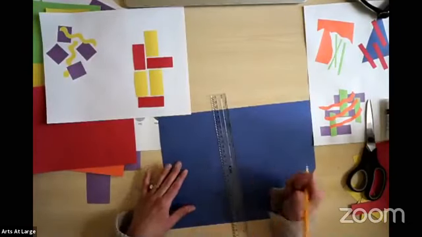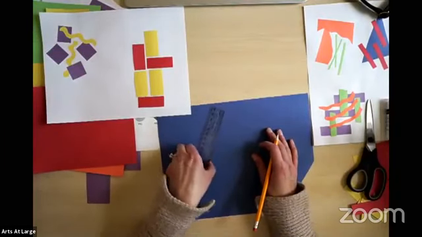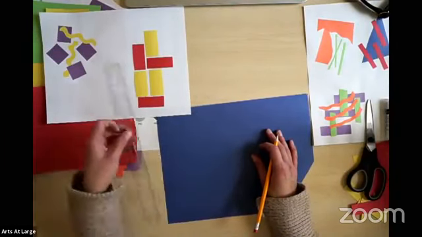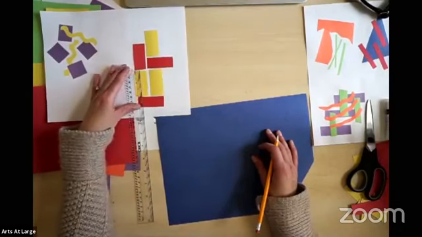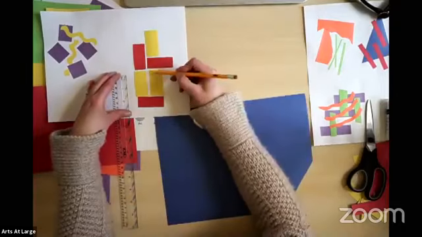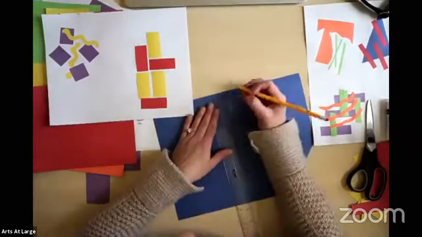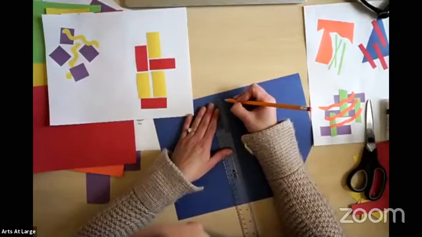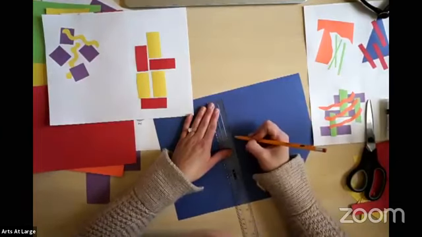Do a couple lines with the ruler. And now we know, this is I guess the good thing about a ruler. Now we know how long our rectangles are. So to get a line in here, we know that we need to make a 2-inch line. So we're gonna do 2 inches.